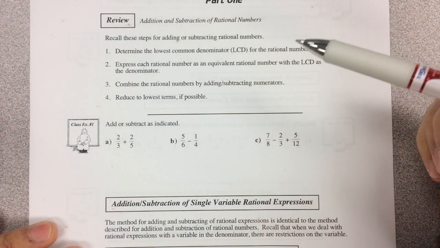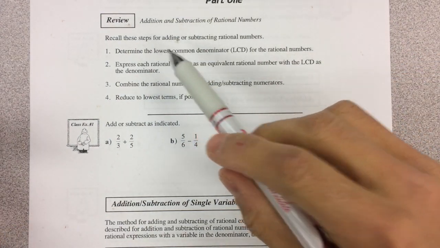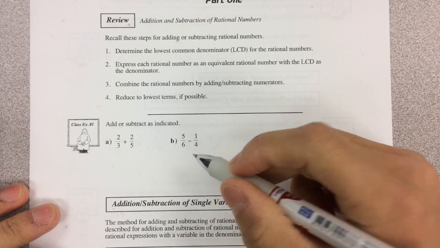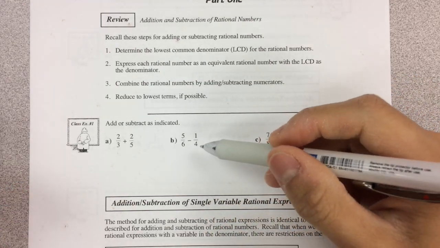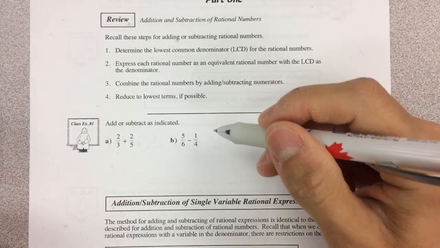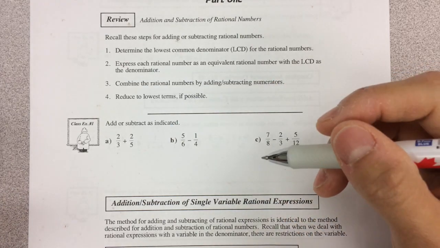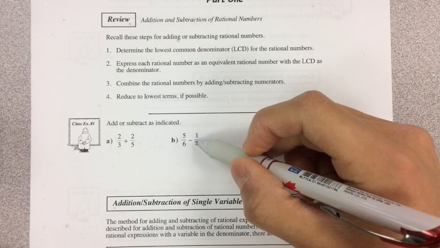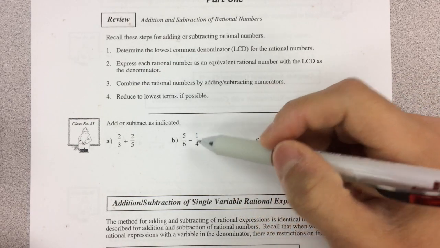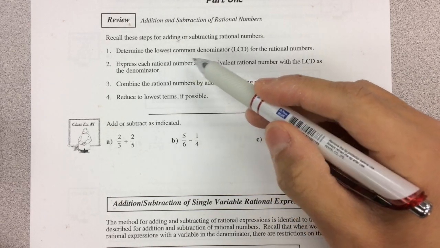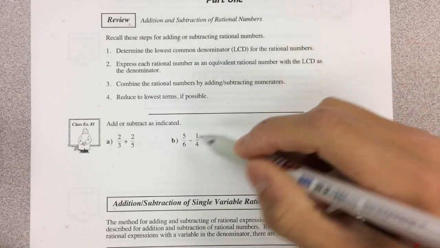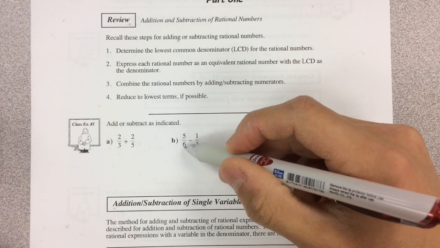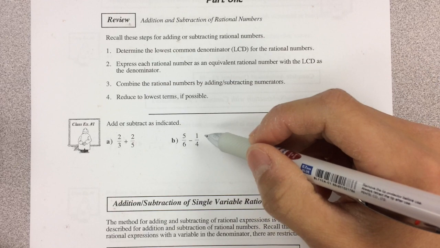When you're adding and subtracting rational expressions, the process is identical to what you would have seen in grade 8, grade 9, grade 10, when you're just working with rational numbers like 5/6 minus 1/4. What we've got to identify is the lowest common denominator. What number is the lowest common denominator for 6 and 4 if I want to subtract these?